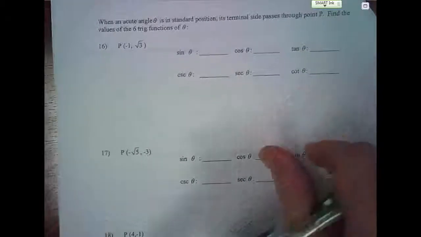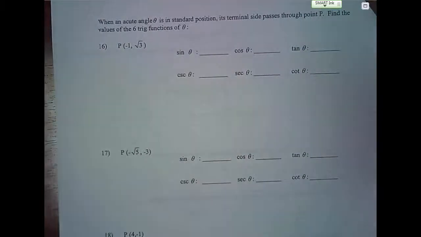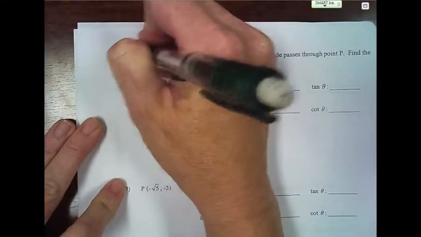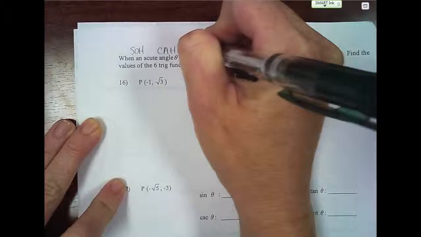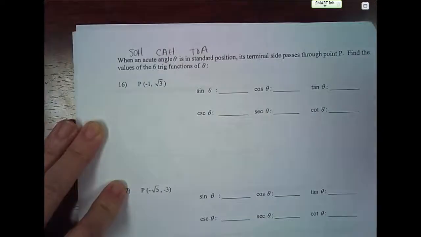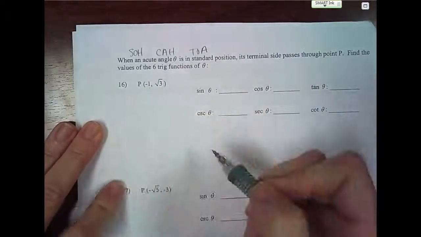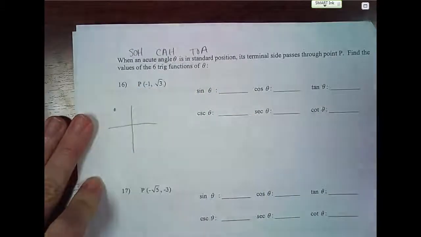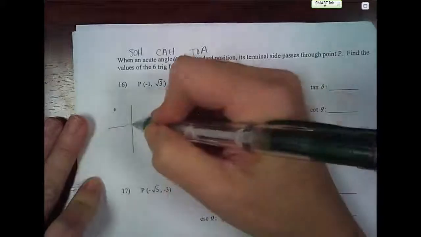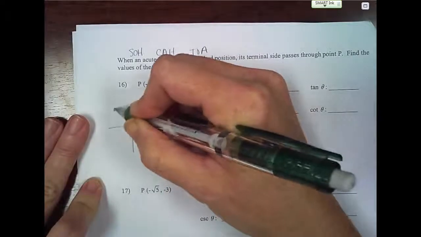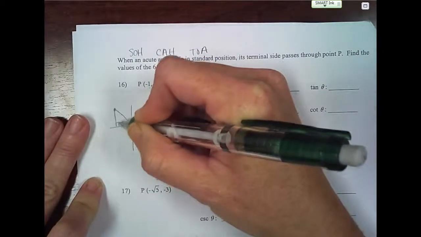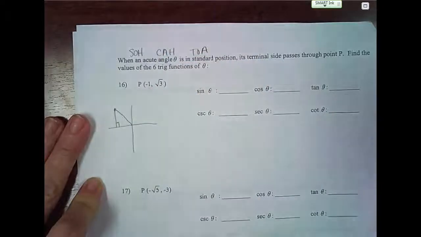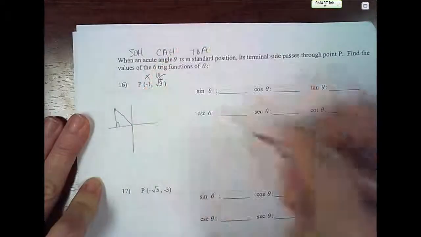Let's set up these triangles. I think that's where you guys have the most trouble. So remember that we can use SOHCAHTOA. Okay, and this is a negative and a positive. That's in quadrant 2. So I have a point sitting out here in quadrant 2. To draw my triangle, remember you start at the origin. You go to your point and down to the x-axis. It's important. To your point, down to the x-axis. This is the x value and the y value.